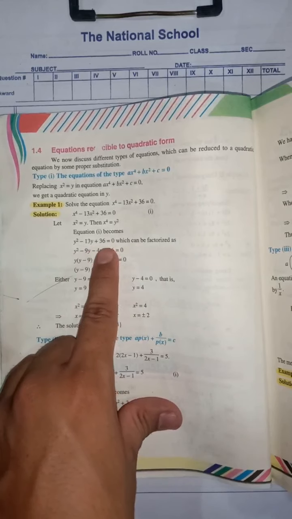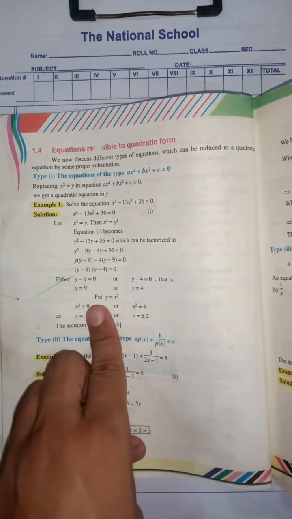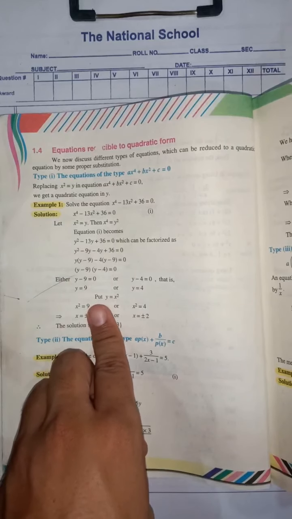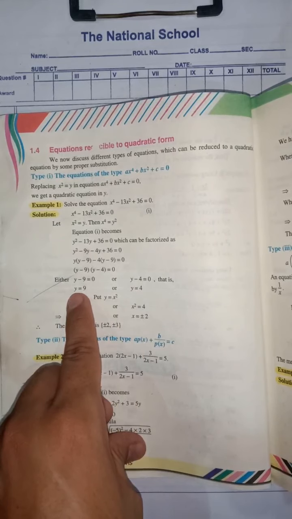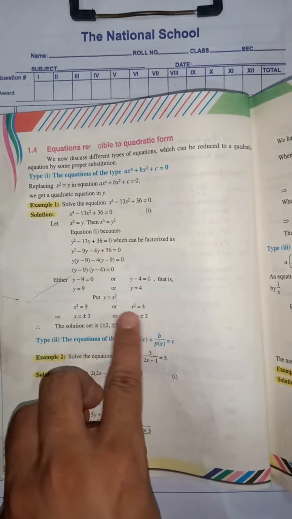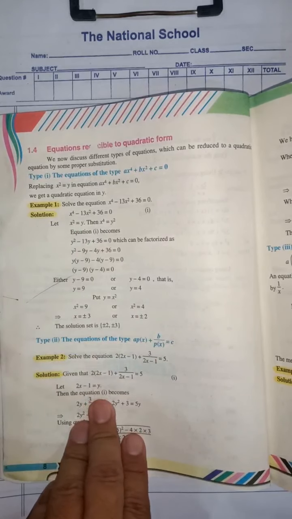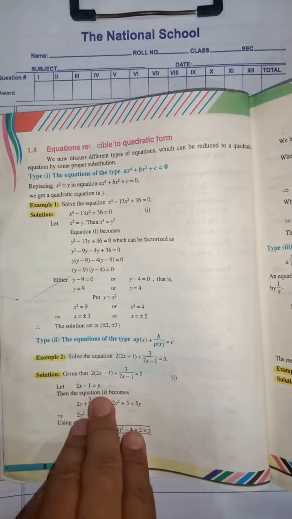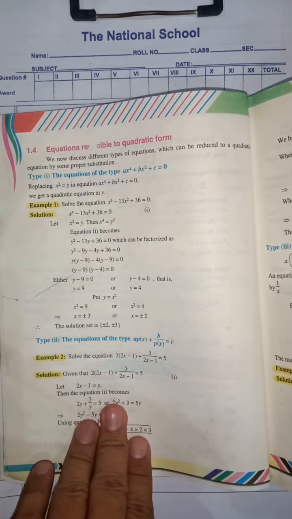Now we will solve this by the middle term break method, and since we have to find the value of x, but here the solution is of y, so y we have let equal x square, so x square equal to 9 and x square equal to 4, taking square root and find their answer. So in exercise number 1.3 you will deal with such type of equation in which you will reduce its order.